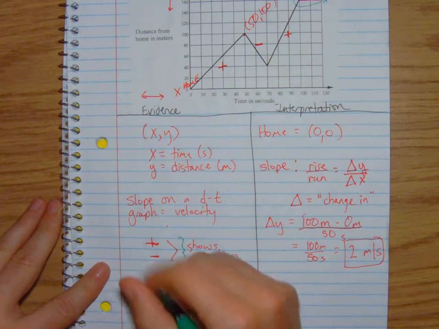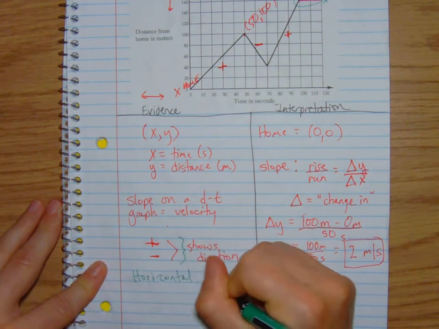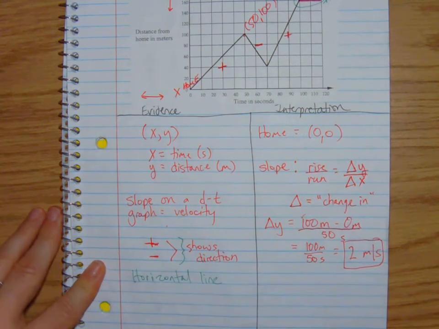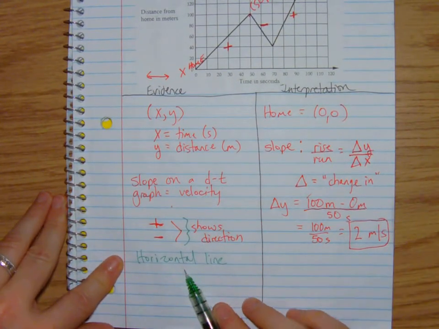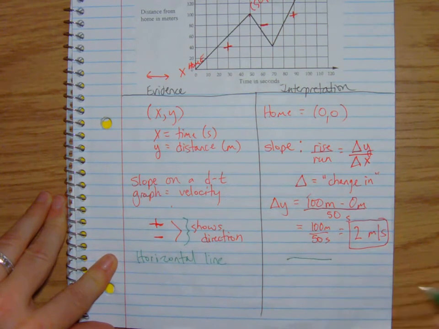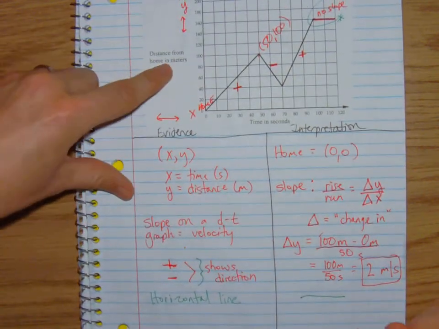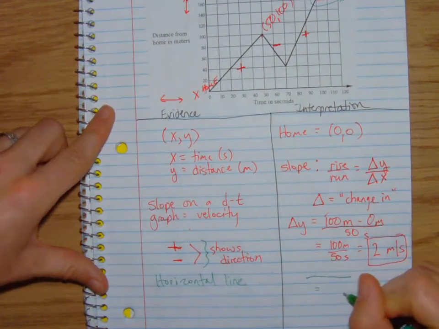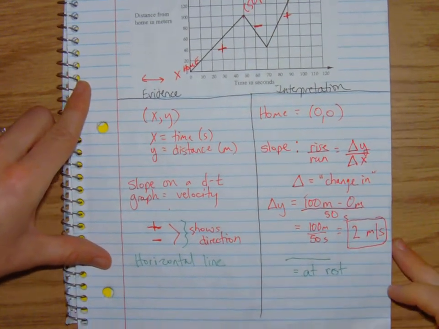That part of the graph is, we have to know what a horizontal line is. And I don't mean that to undermine any intelligence, but some people will flip around horizontal versus vertical. So horizontal is left and right. If you see a left and right line on a distance time graph, we know that that object is at rest. They are not changing their position.